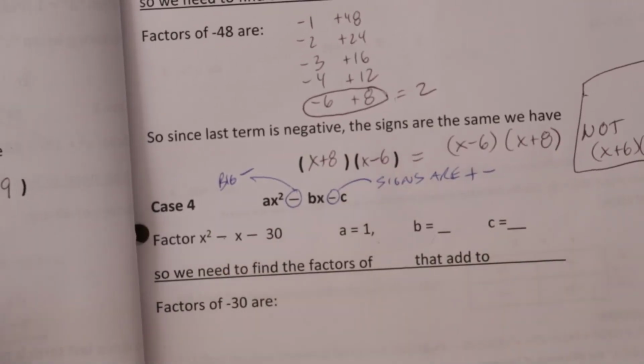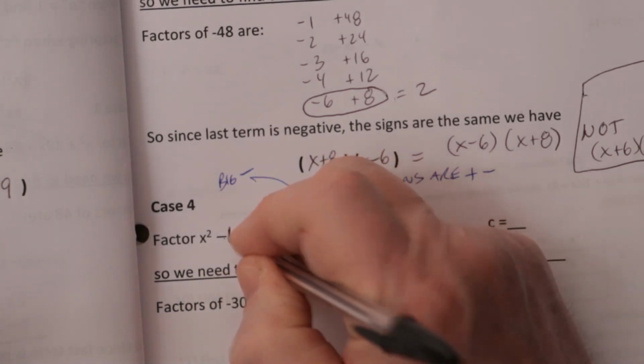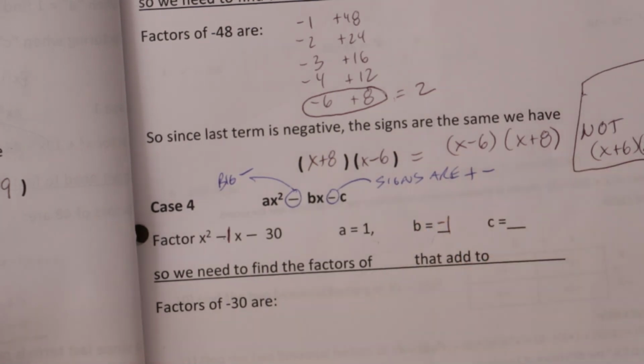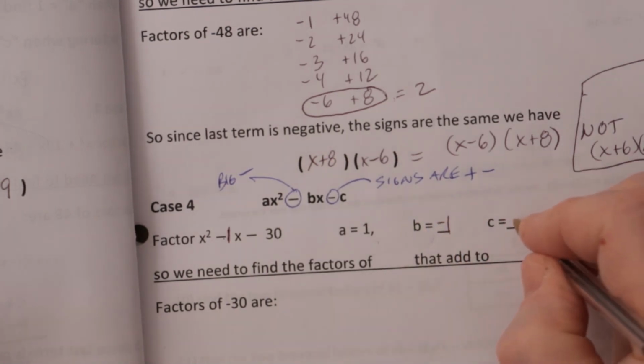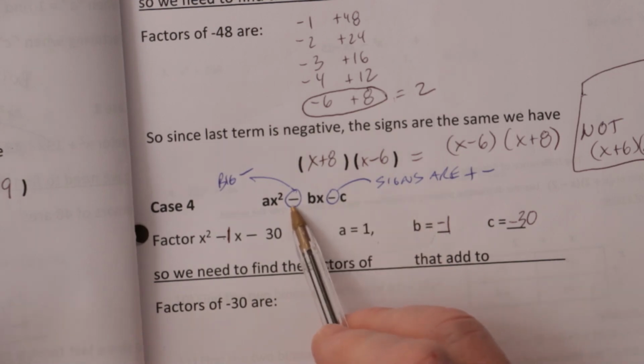And this is the one that seems to blow everybody's mind. Okay, so first of all, you have a negative 1 right there. You've got to remember that. So B is equal to negative 1. That's that magical mystery invisible 1. And then C is negative 30. Okay, so this tells me that the signs are different, so I have a plus and a minus. And this tells me the bigger one is negative.